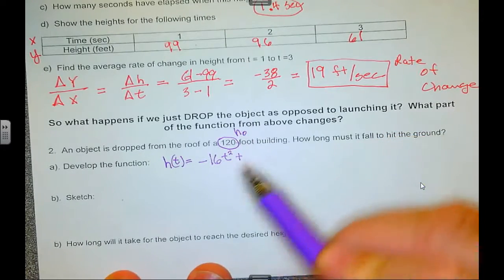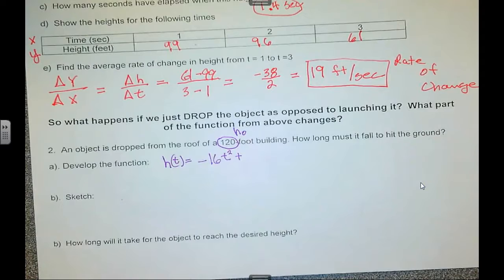What's my initial velocity? If I'm dropping it, how fast is it going at that point when I'm dropping it? What's the initial velocity? How fast is that? What are we dropping here? An object. Say it's a bowling ball. What's the initial velocity of this bowling ball when I let it go?